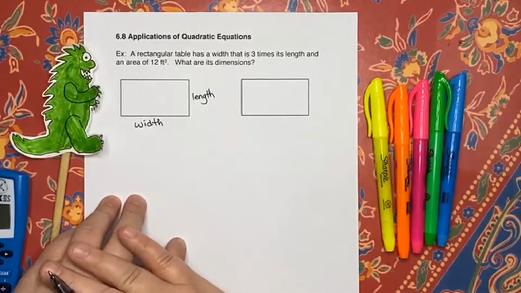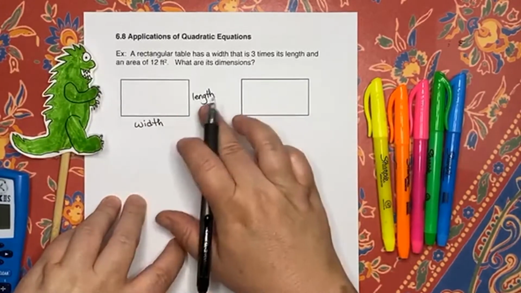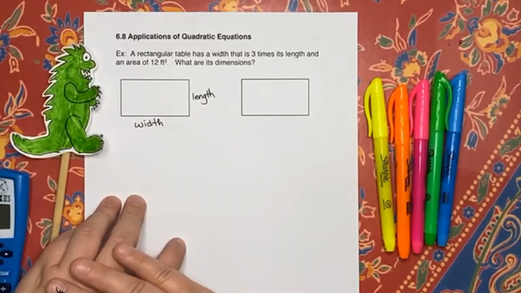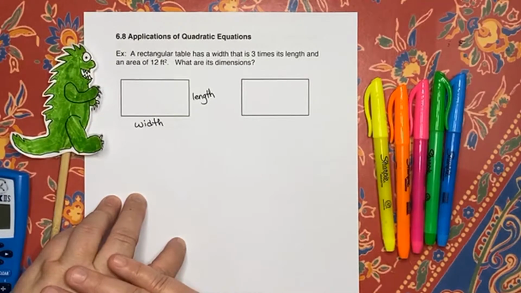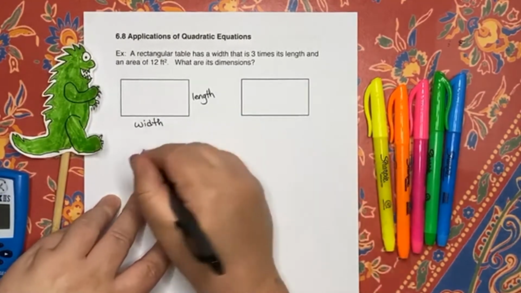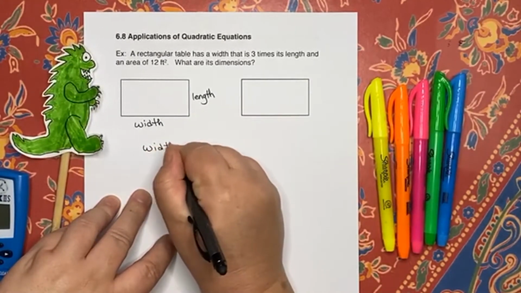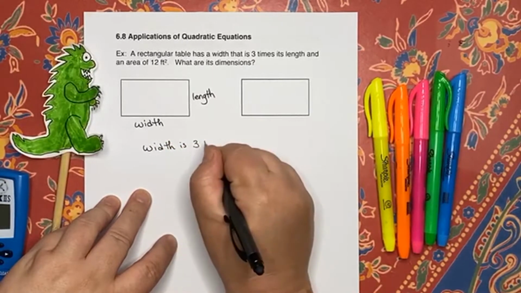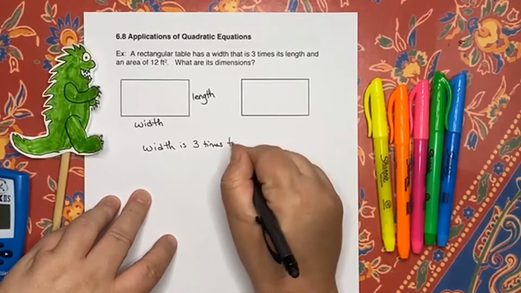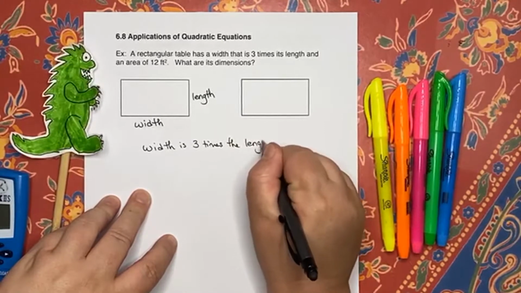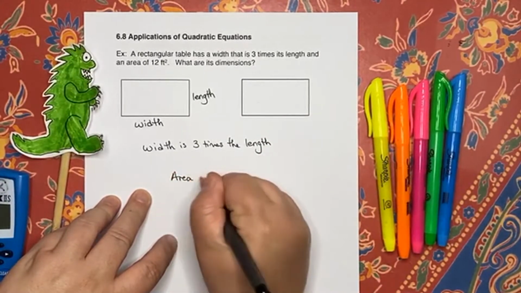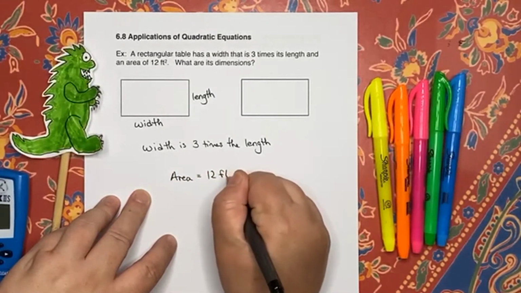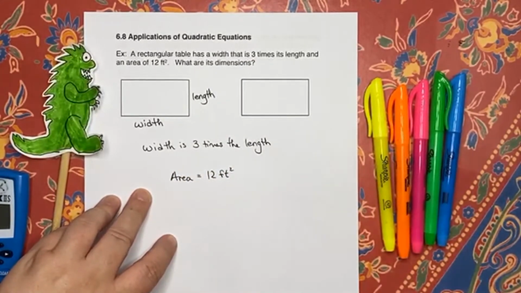Can you write them down the opposite way? Could you put this the width and this length? Yes. It wouldn't be a drawing that's to scale, but that's okay. Again, this is just a drawing that's there to help you. So what do we know? We know the width is 3 times the length. And we know the area equals 12 square feet.